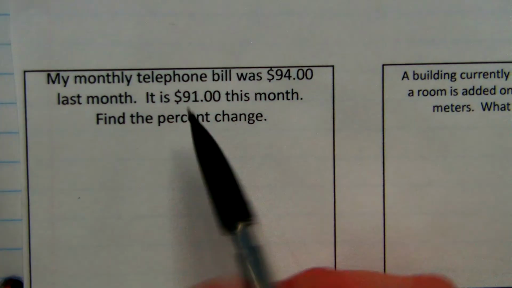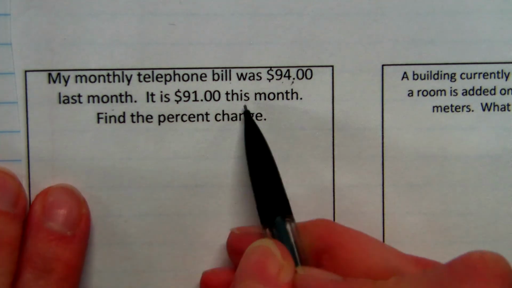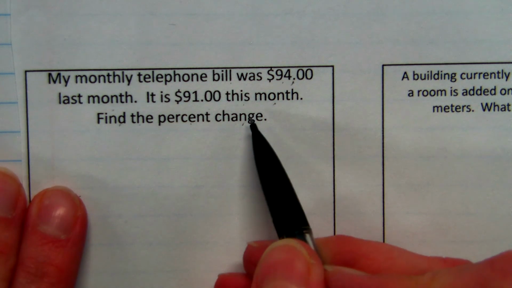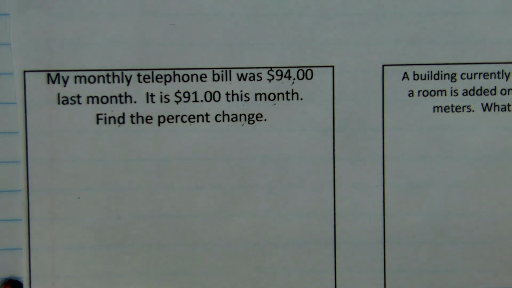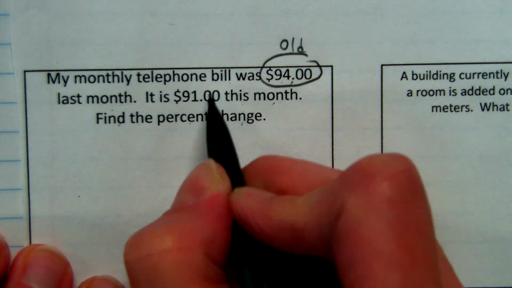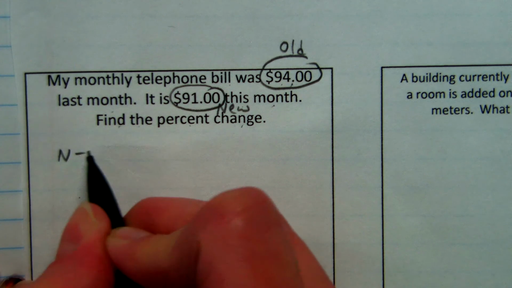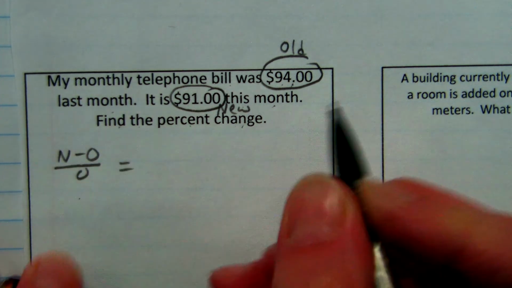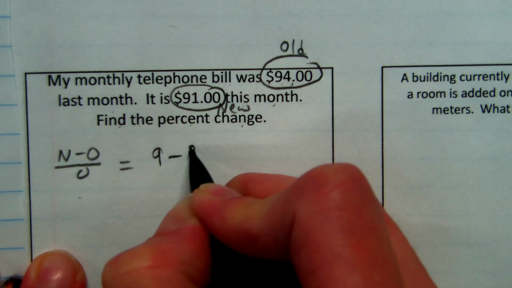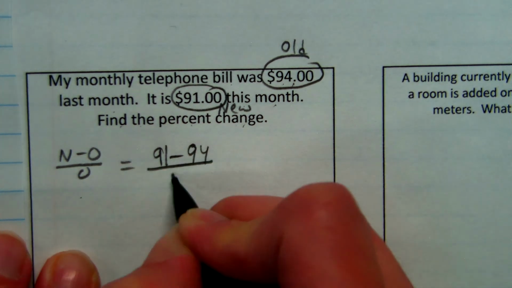All right, so my monthly telephone bill was $94 last month. It is $91 this month. Find the percent change. So, which one is the old value? 94. So this is my old value. So that means the 91 is my new value. So I'm going to do new minus old over old. So the new value we said was 91. Subtract the old value, 94. And then divide by the old value, which is 94.